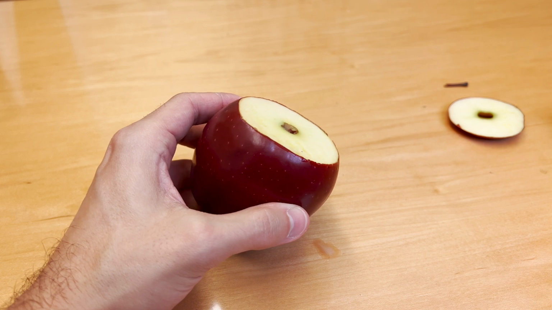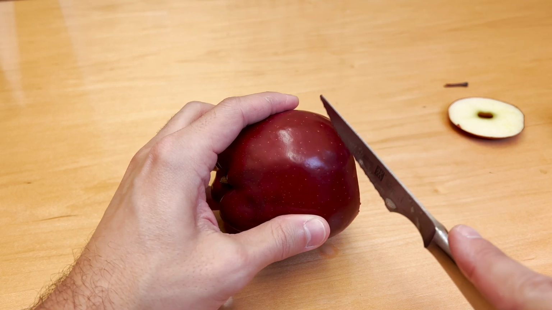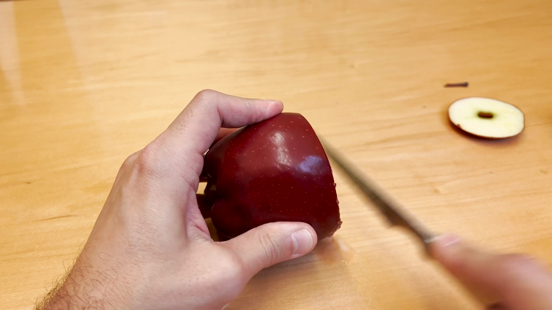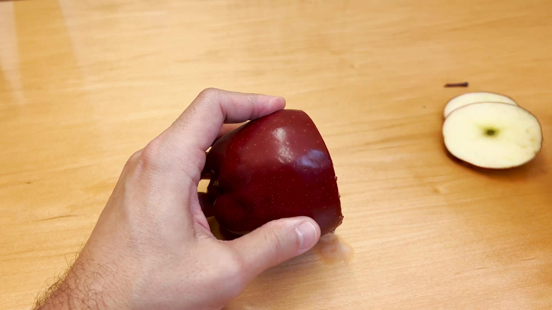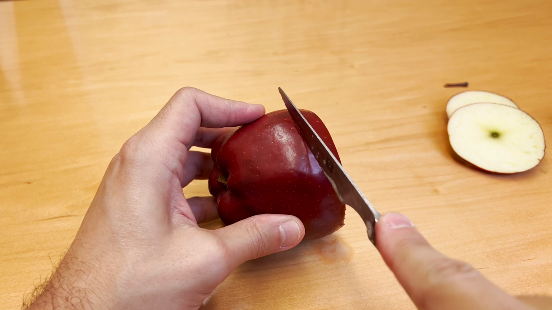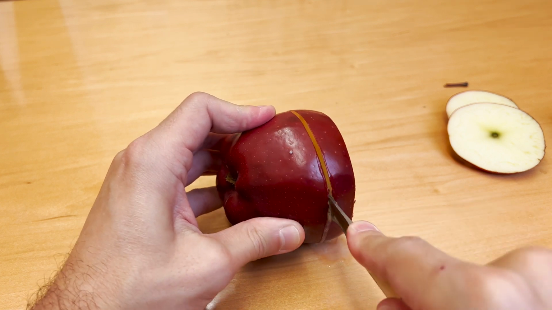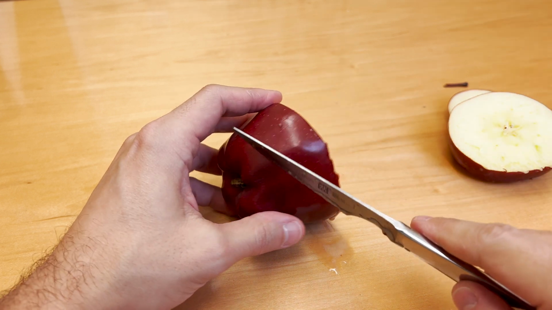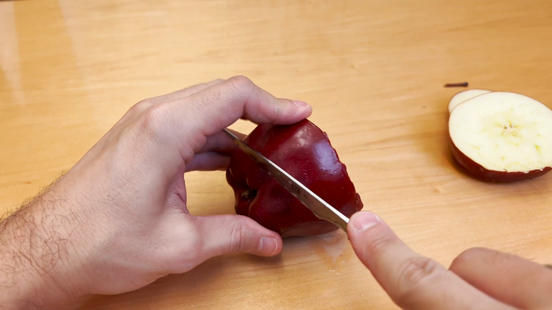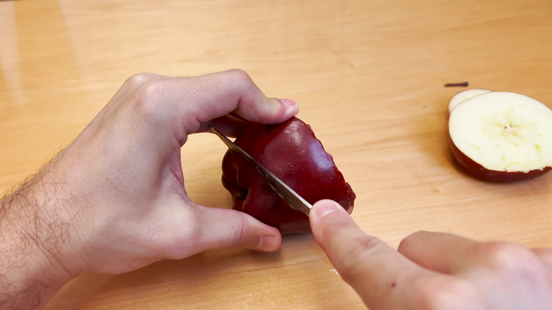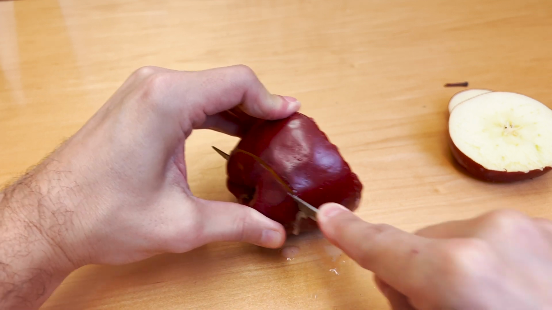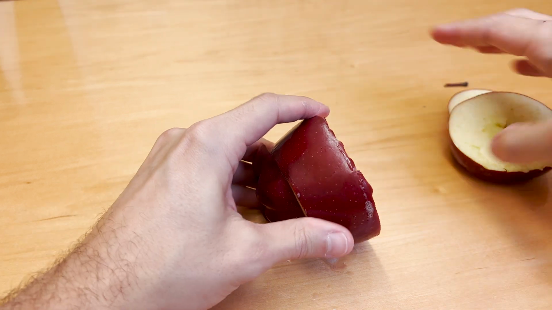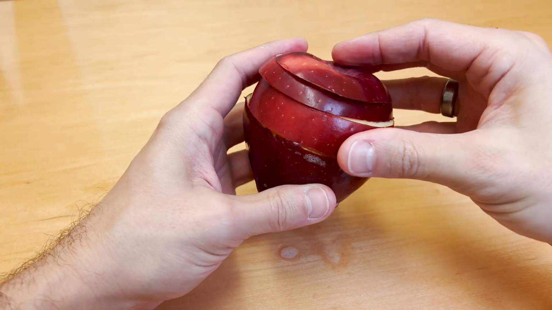And then just like before, we're going to move through the apple, just like that. It's about to roll off the table. And then we're going to move a little bit further down. And then to make it a little interesting, we're going to go right down here at the very bottom where it's a little bit bumpy. Okay. So now I'll put this apple back together.